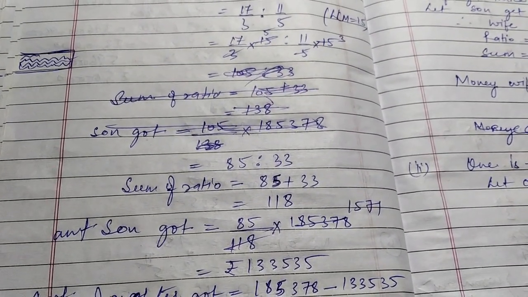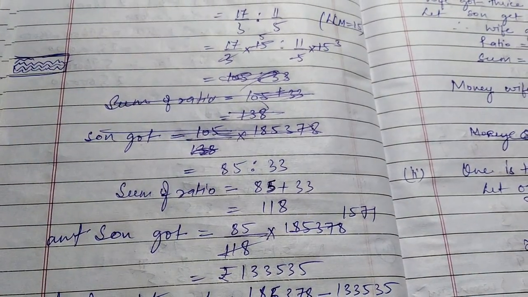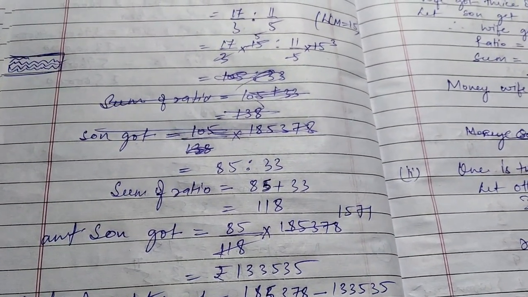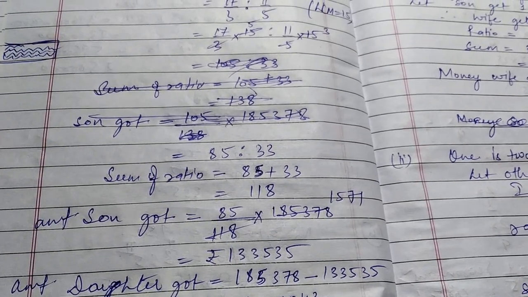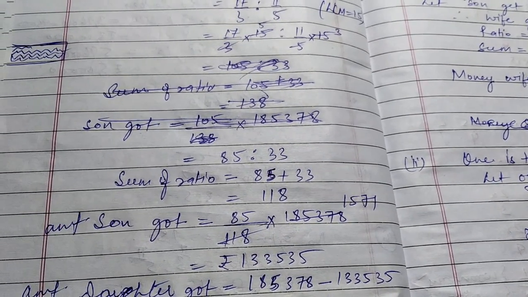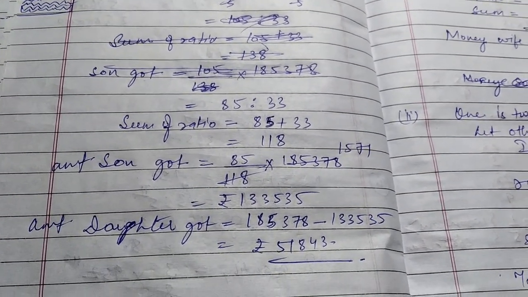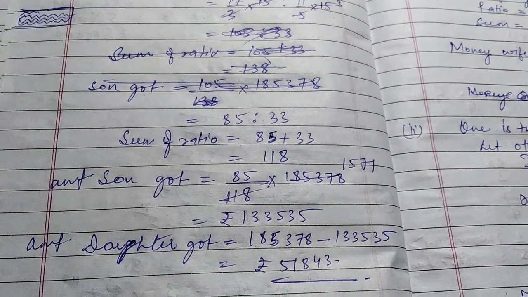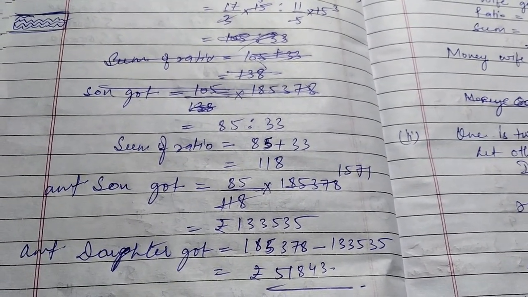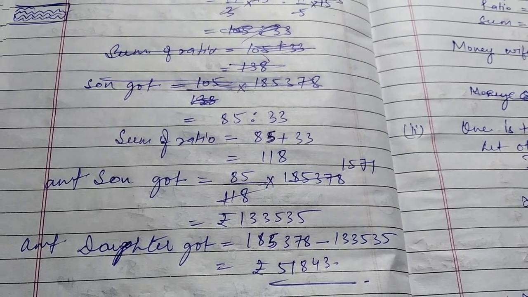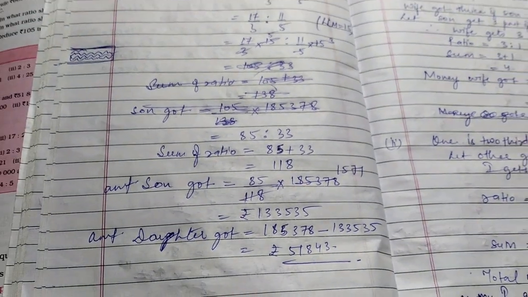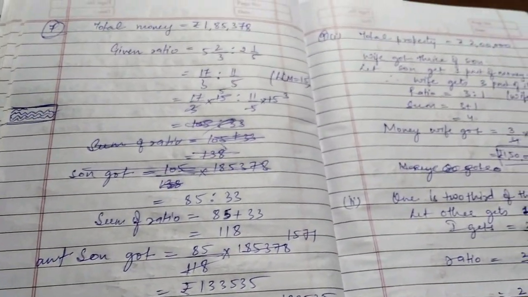So the amount which the son gets is 85 upon 118 into the total money, that is 1,33,535. This the son will get, and the amount that the daughter gets I have found directly: subtract the son's amount from the total amount, and you will get the amount which the daughter will get. I hope it is clear to you.